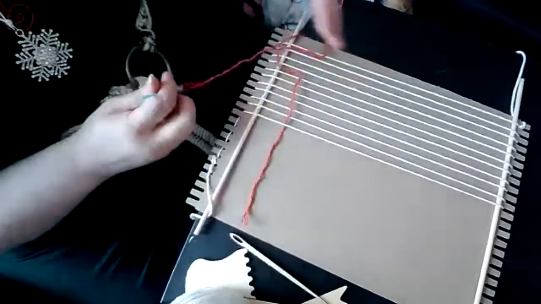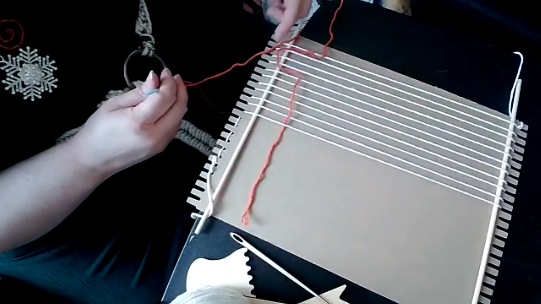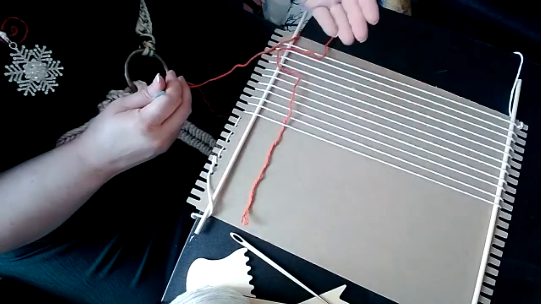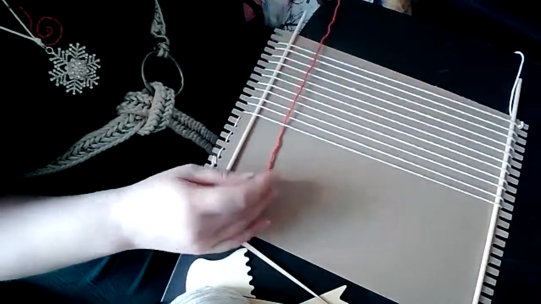Because one thing that you can do, okay, I've got these wide notches. I could have warped this with 2 threads in each knot to give me more warp threads to be able to do more detail. And if you're wanting to do a detailed picture, then that's a good thing to do.